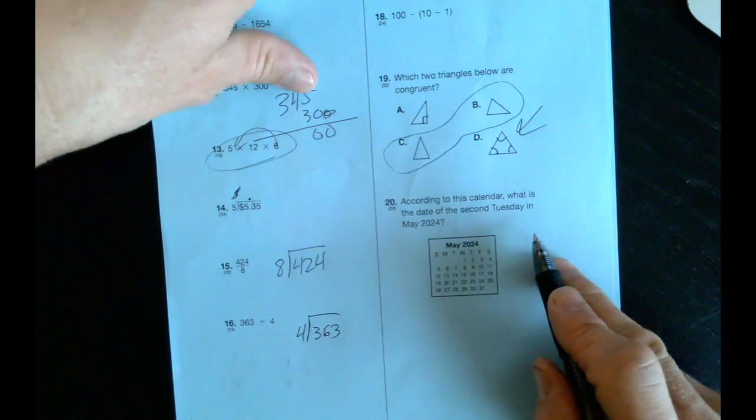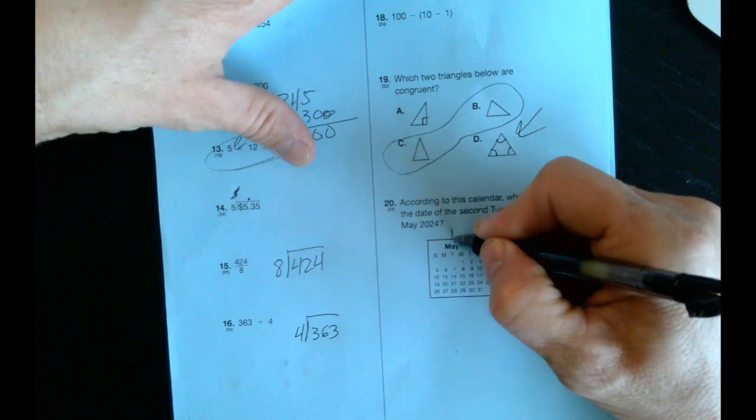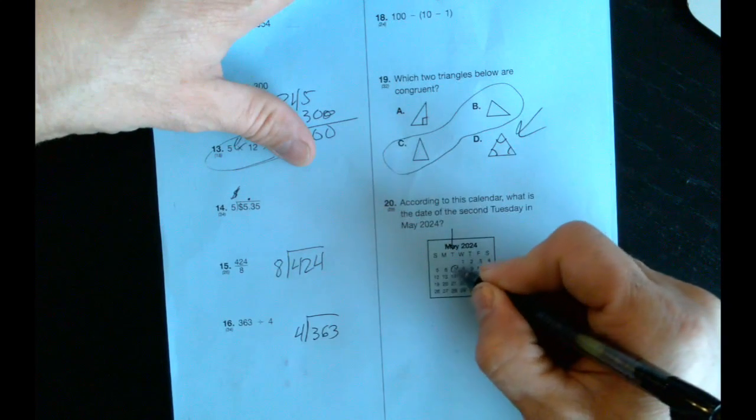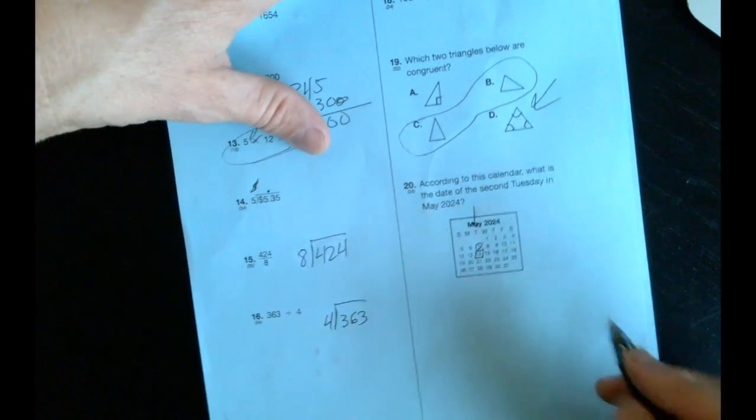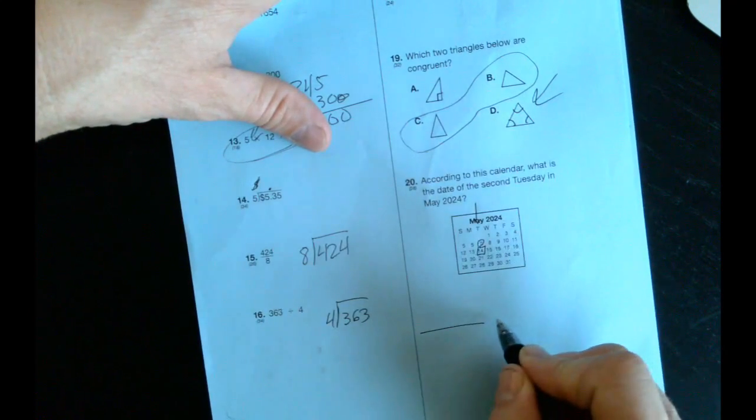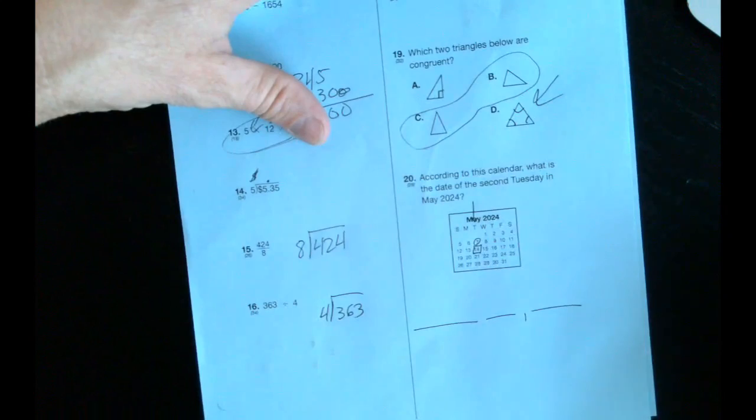And then according to this calendar, what day is the second Tuesday? This column is the Tuesday. There's first, there's second. Make sure you write the whole thing. Month, day, comma, year.